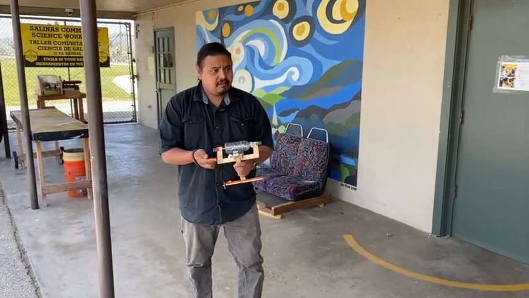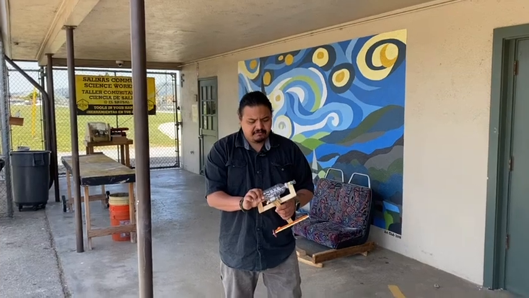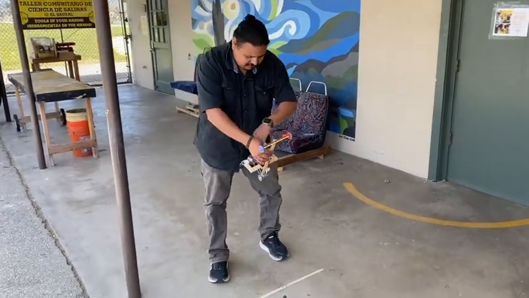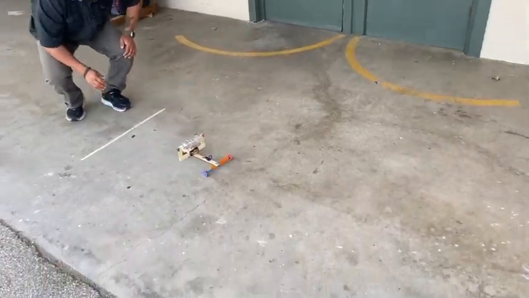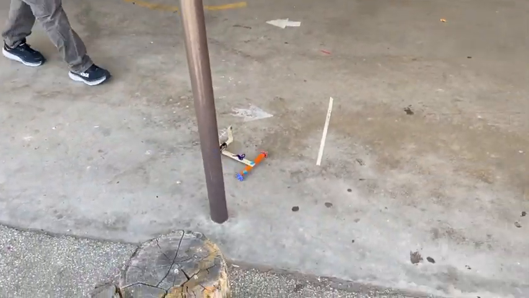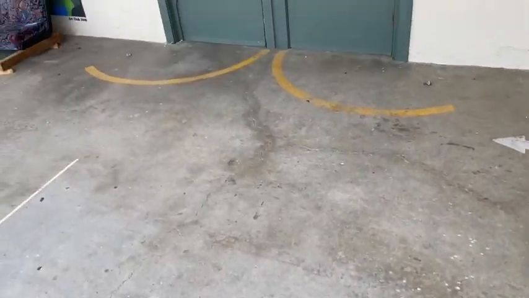Okay. So with science, you want multiple points of data. So let's do it one more time. Here's direct drive. That was 5 seconds. That was faster.